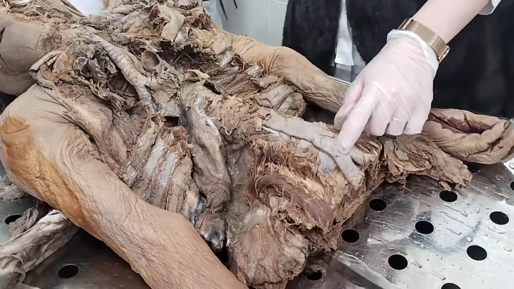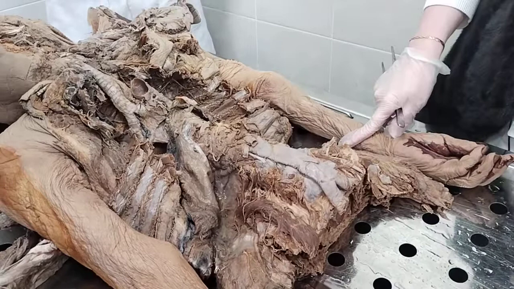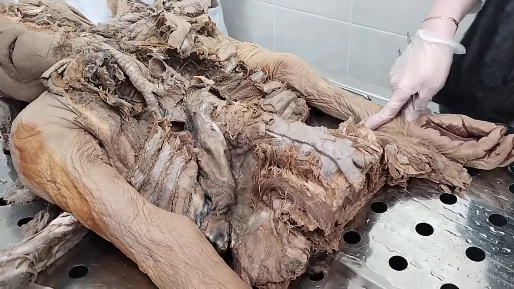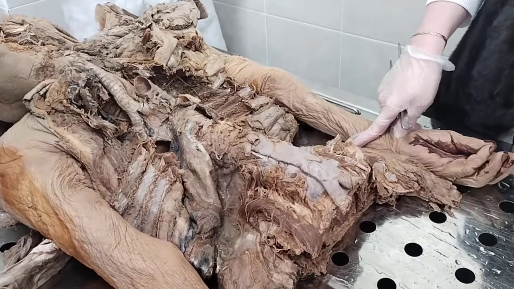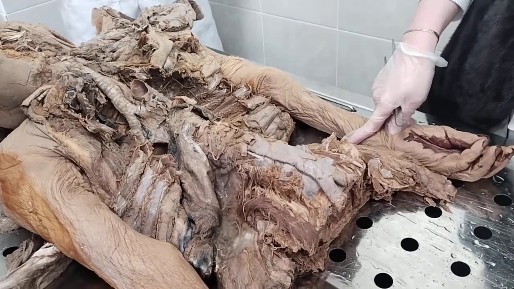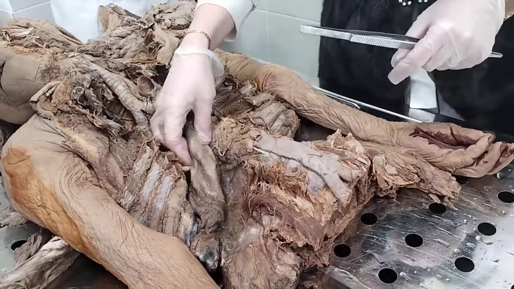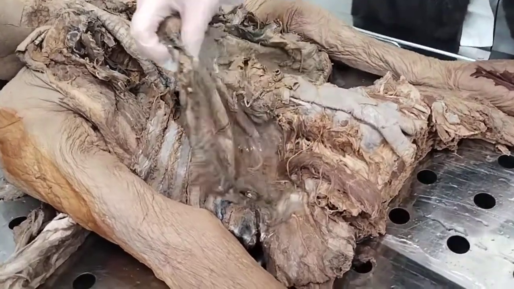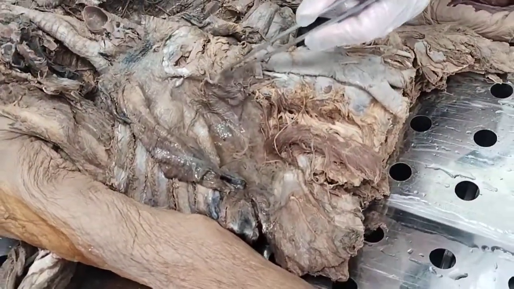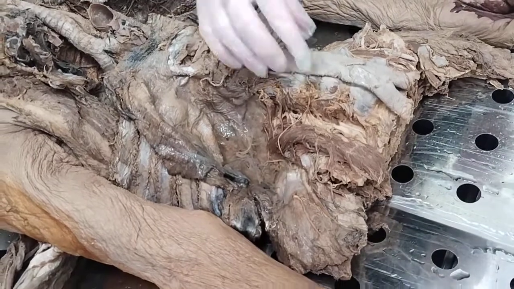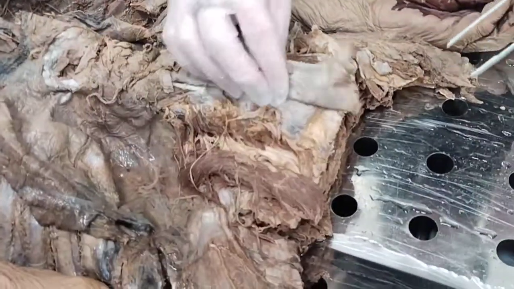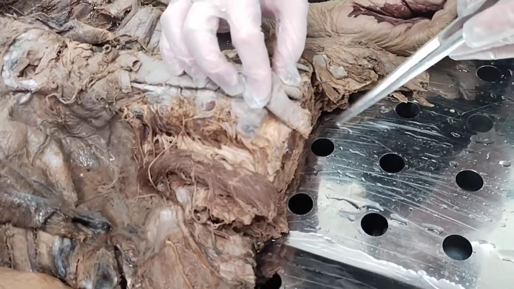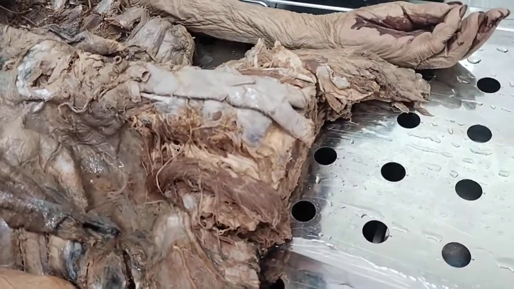So abdominal aorta has, just like thoracic aorta, parietal and visceral branches. Parietal branches are those which supply walls. Visceral branches are those which supply internal organs. So parietal branches of abdominal aorta are inferior phrenic artery, arteria phrenica inferior, and also lumbar arteries. Here they are, arteria lumbalis. And one more, it is median sacral artery, arteria sacralis mediana. Here we cannot see it.